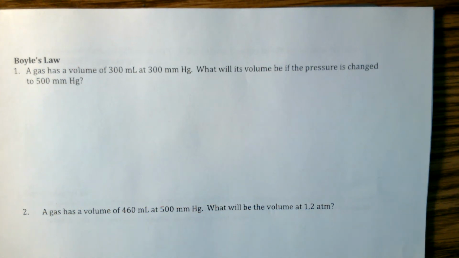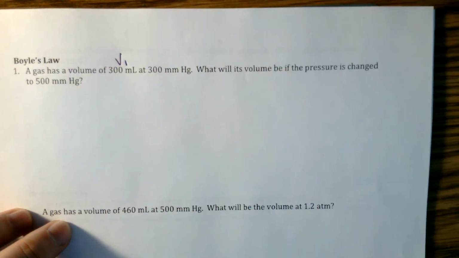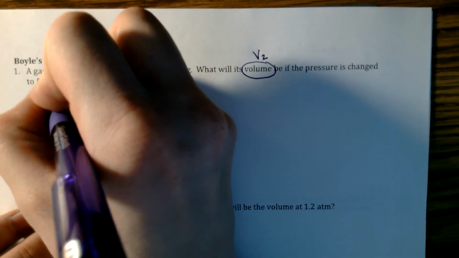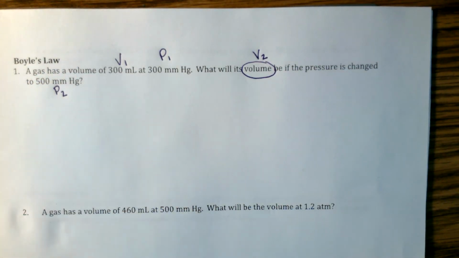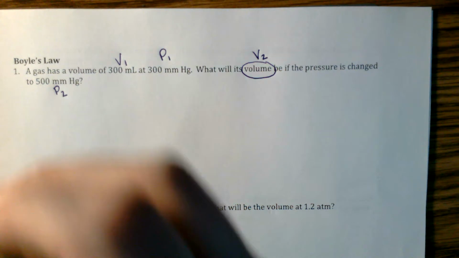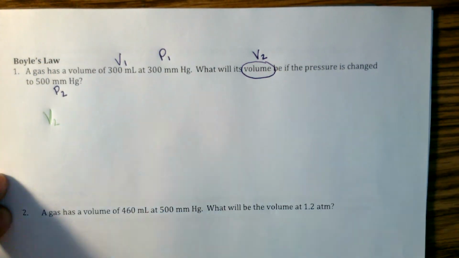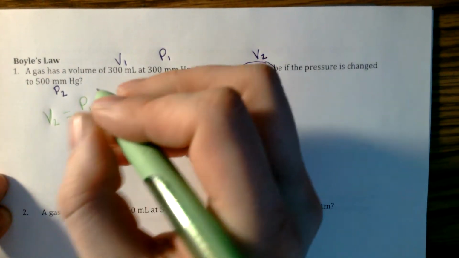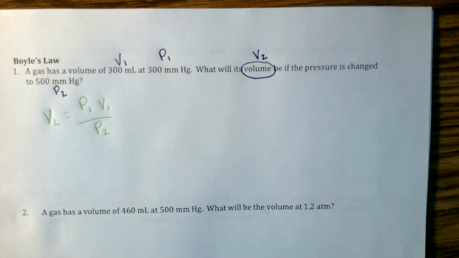Okay, so for this problem, we have here a volume of 300 milliliters, which is going to be our volume 1. We have a pressure of 300 millimeters of mercury, so this is our pressure 1. It wants to know volume, so we're searching for V2, and we've got our pressure 2 of 500 millimeters of mercury. So I'm going to go ahead and write down the equation that we're going to be using, and that is V2 is equal to pressure 1, volume 1 over pressure 2. So this is the equation that we're going to be using.